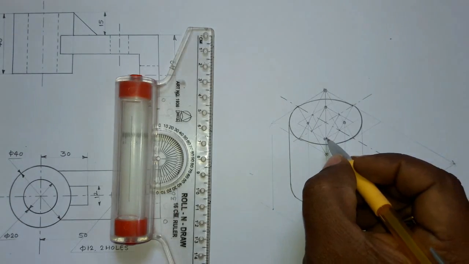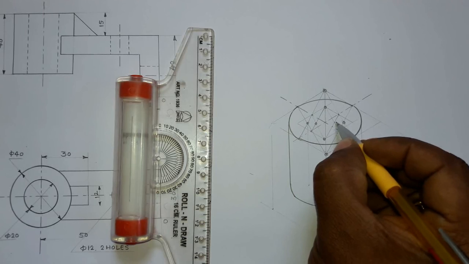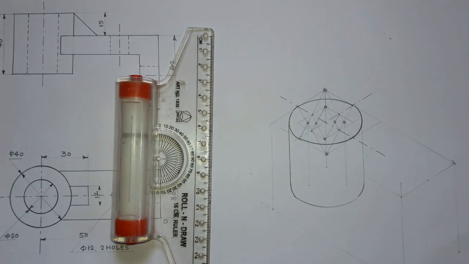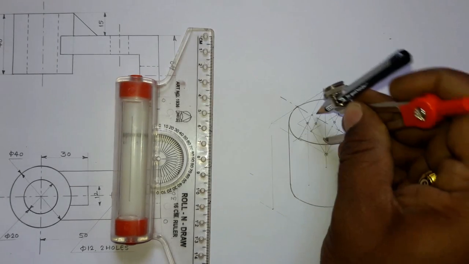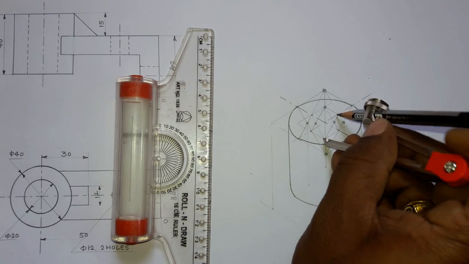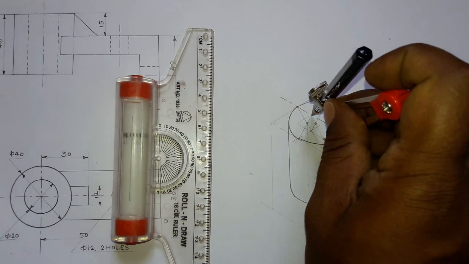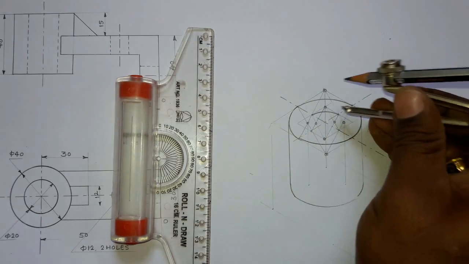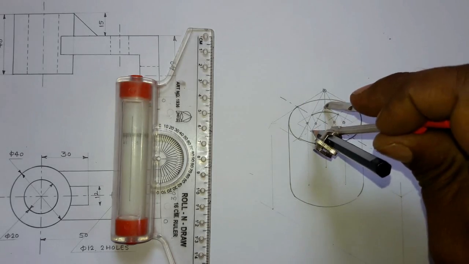Right, so we'll get 4 centers, 1, 2, I highlighted here, 3 and 4. By using these centers, we'll draw the inner hole. Take this radius, check it first whether it is right or wrong. Then draw this. Similarly use this center, this same radius.